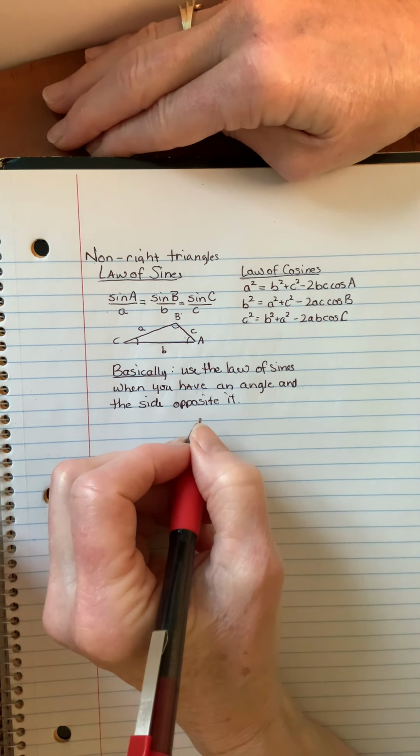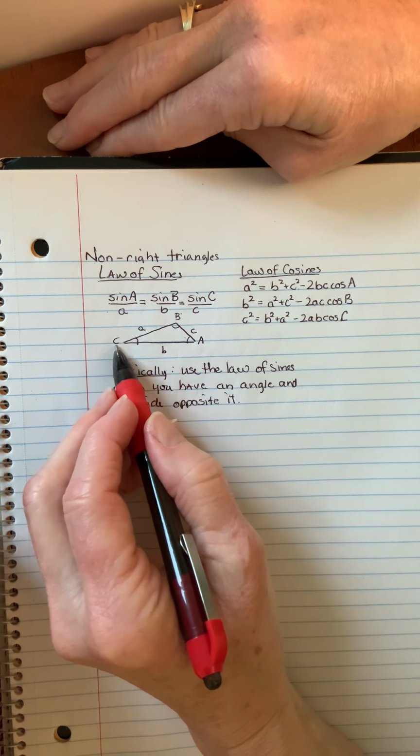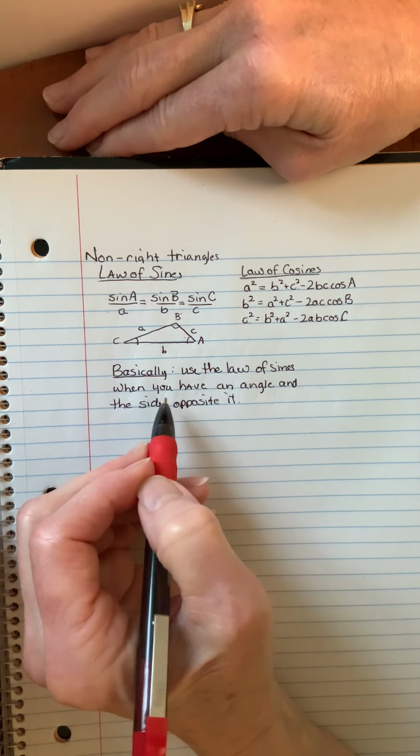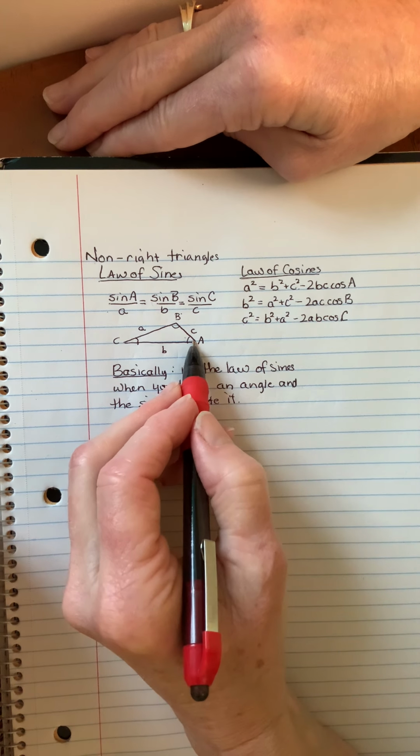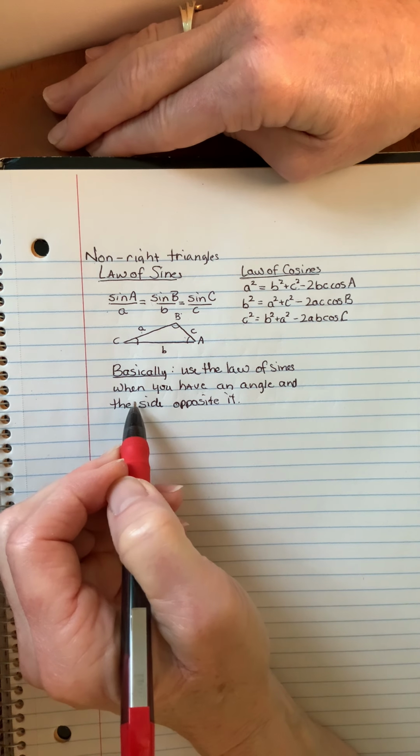Now you likely will never have more than one of those, but if I've got angle C and the side opposite it, or angle A and the side opposite it, that's the ideal time to use the law of sines.